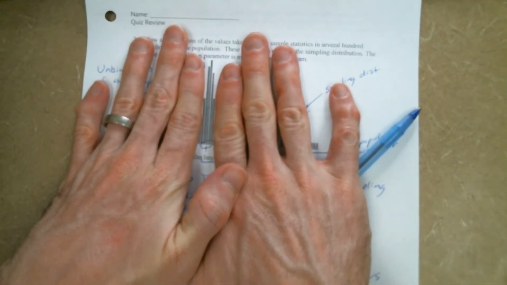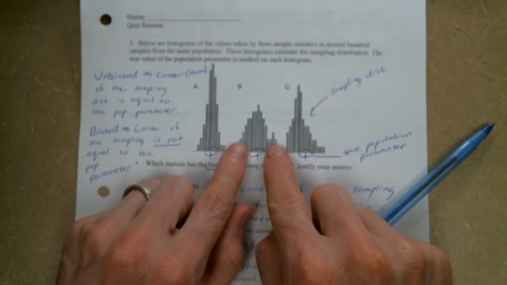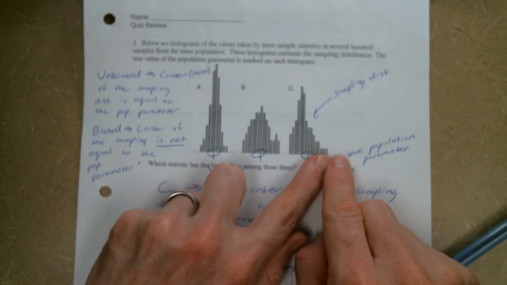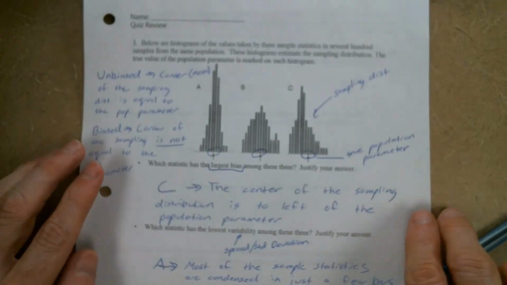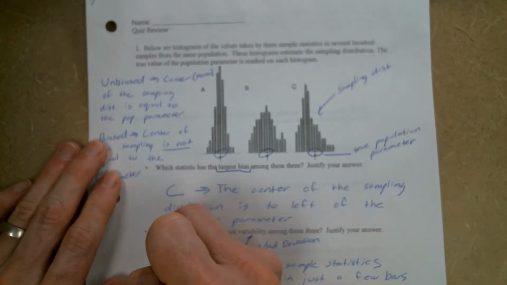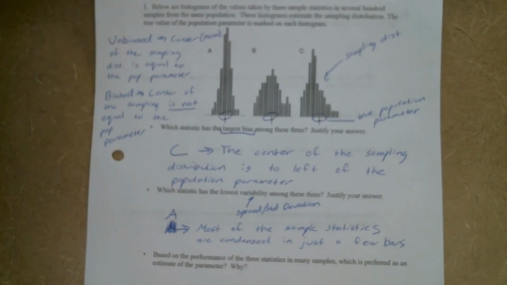So it's very condensed versus here, we're much more spread out. We've got more area to the right and to the left. Same thing here. This one has a little bit of a tail to the right. So things are much more spread out. So A would definitely be the one that has the lowest variability or the lowest standard deviation.